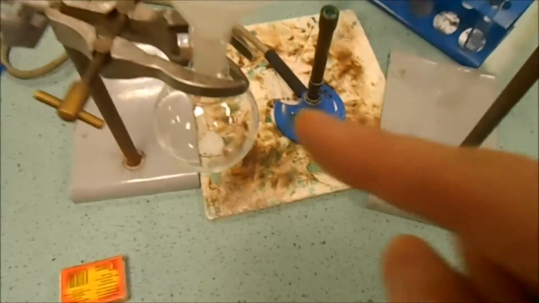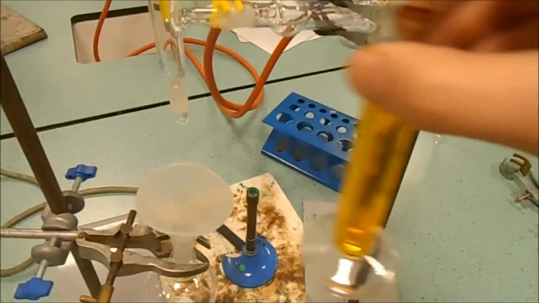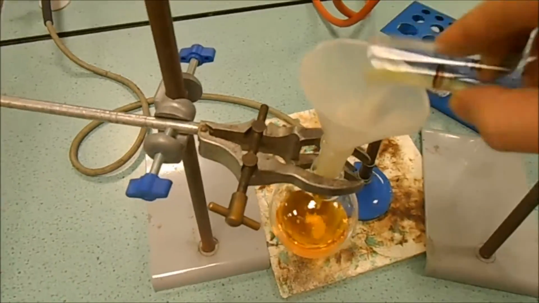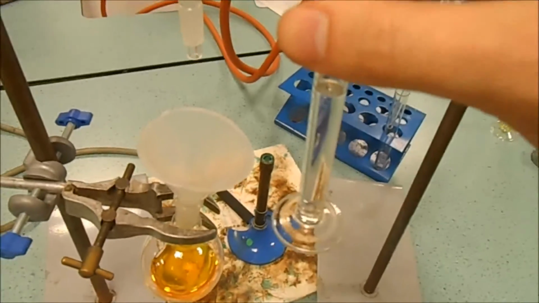So you can see in the bottom here we've got the anti-bumping granules. I'm going to add into that my acidified potassium dichromate, and into that we're also going to add my propan-1-ol.